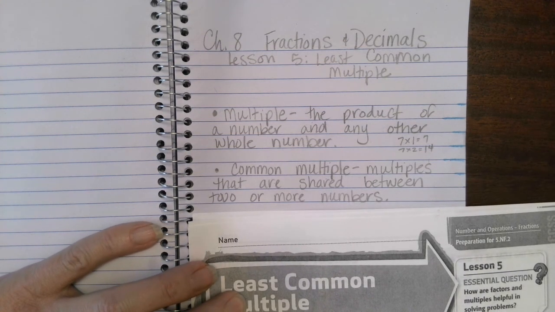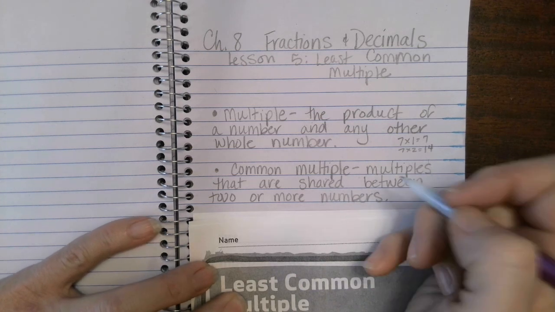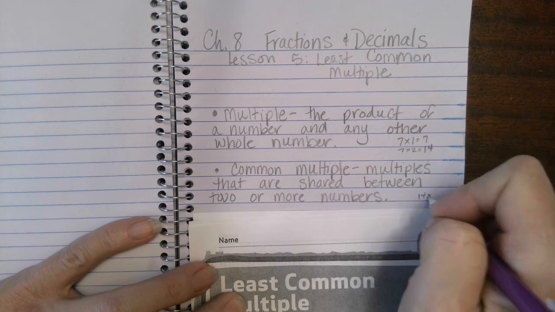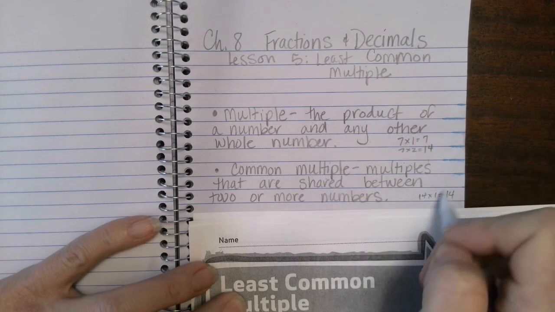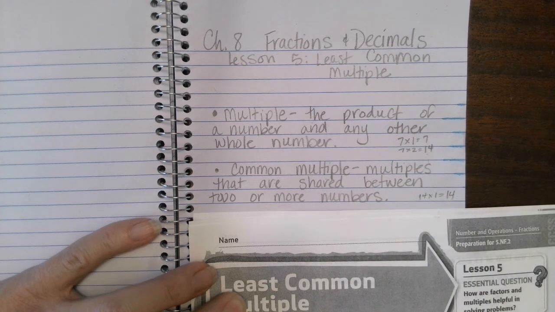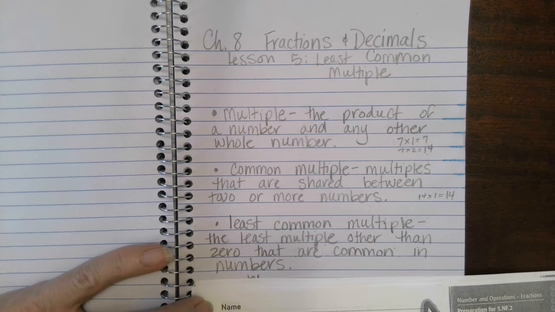Then we have common multiple, and that just means that they're multiples that are shared between 2 or more numbers. For example, if I had 14 times 1 equals 14, 14 is a common multiple because this has it and this one has it. Okay? And then your last one is least common multiple. And so that just means the least multiple other than 0 that the numbers have in common. Okay? So write that down.